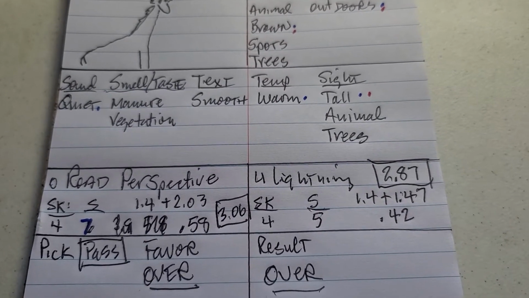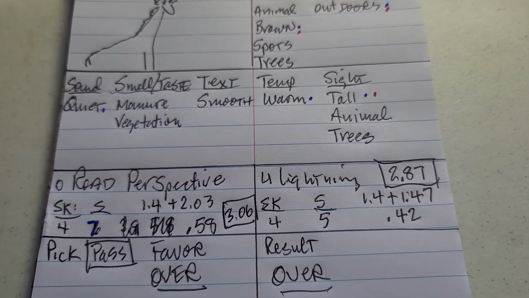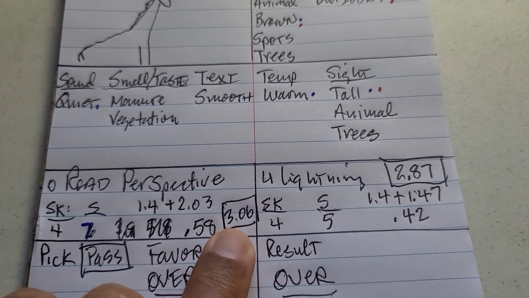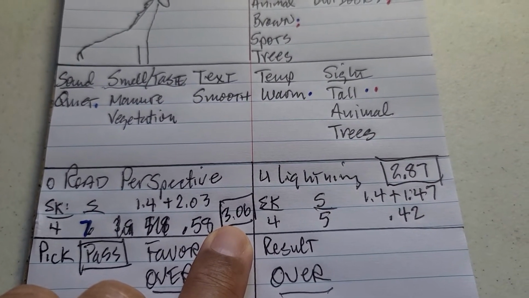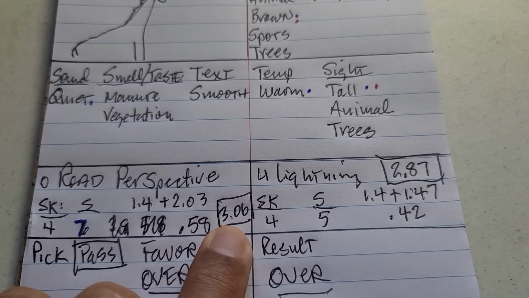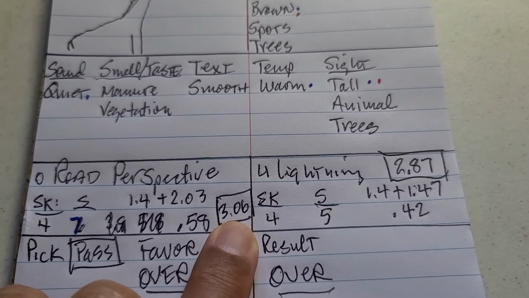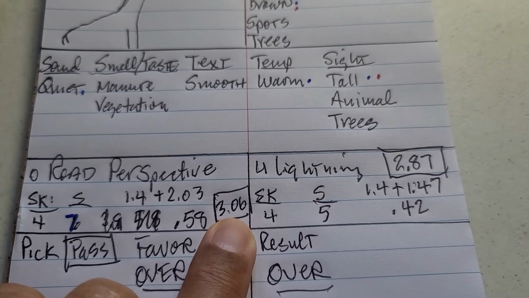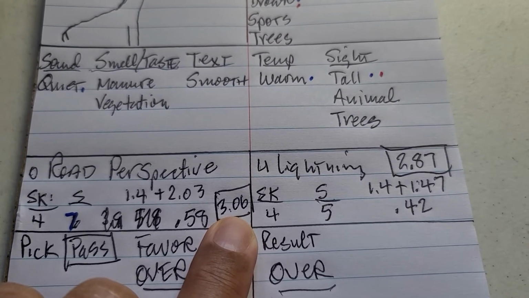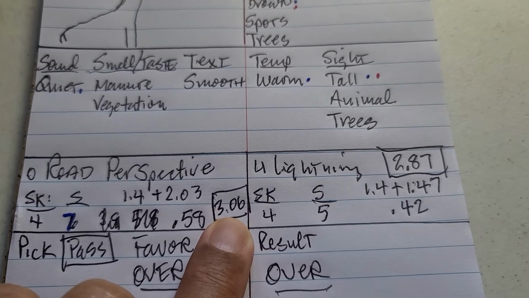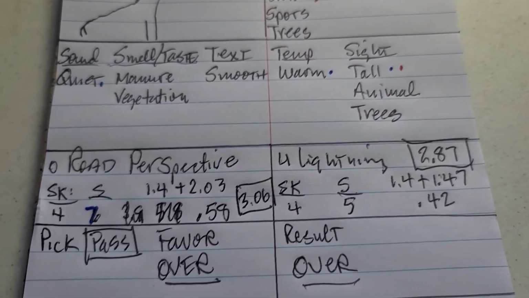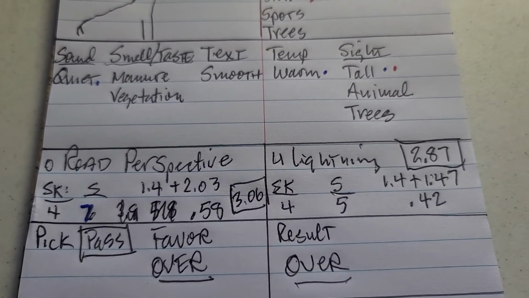I decided on a pass because there's some math that you need to do to calculate your final score, and I like to bet. My threshold for betting is 3.5. This one came out to 3.06, which is just below my threshold for betting.